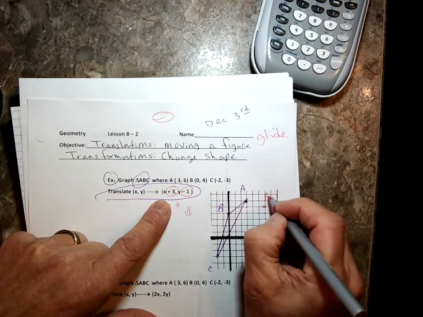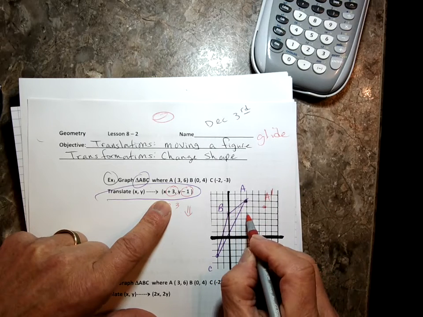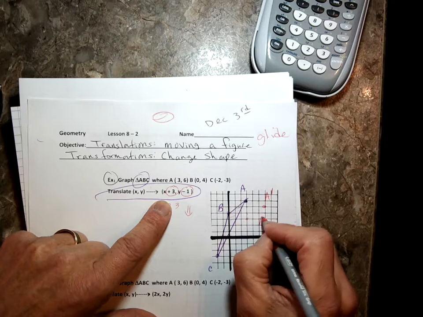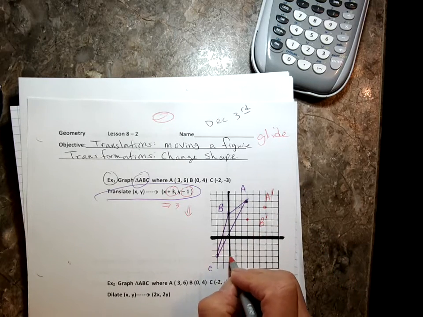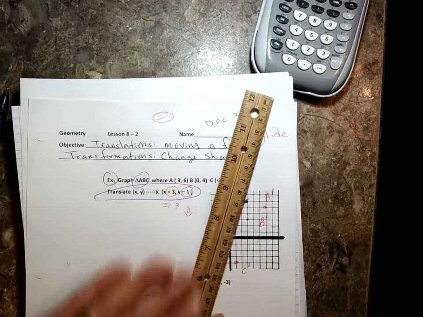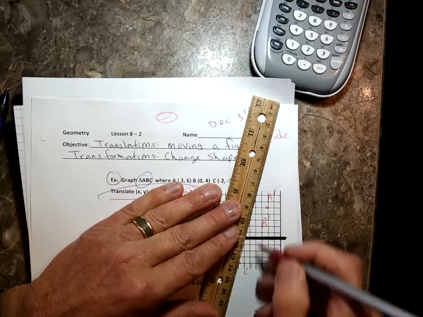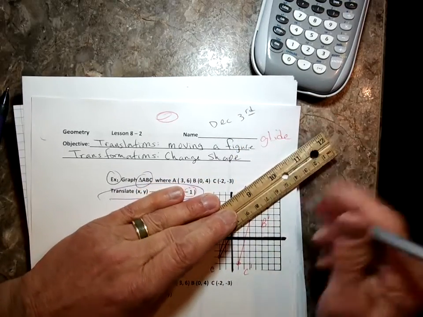There's A prime. Take this point 1, 2, 3, down 1. There's B prime. Take this over 1, 2, 3, and down 1. There's C prime. Connect my dots, and there's my translated triangle ABC.